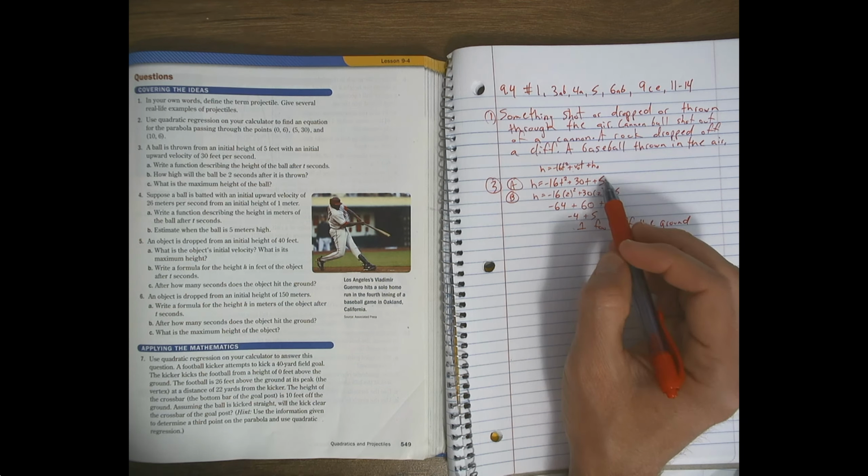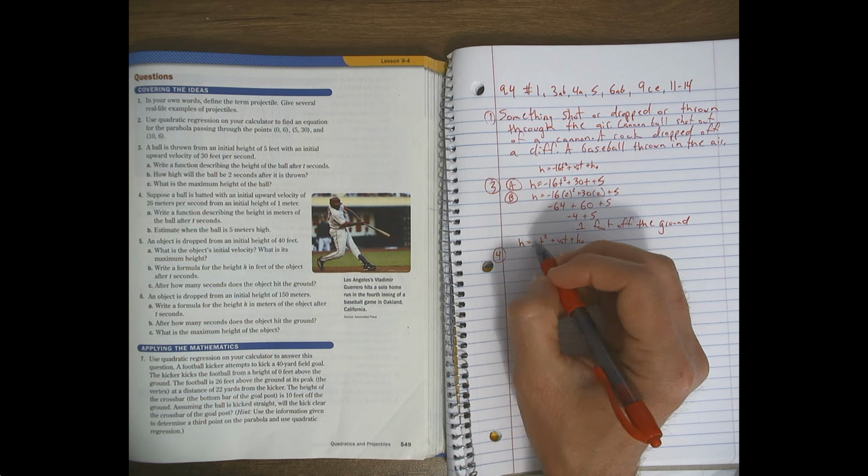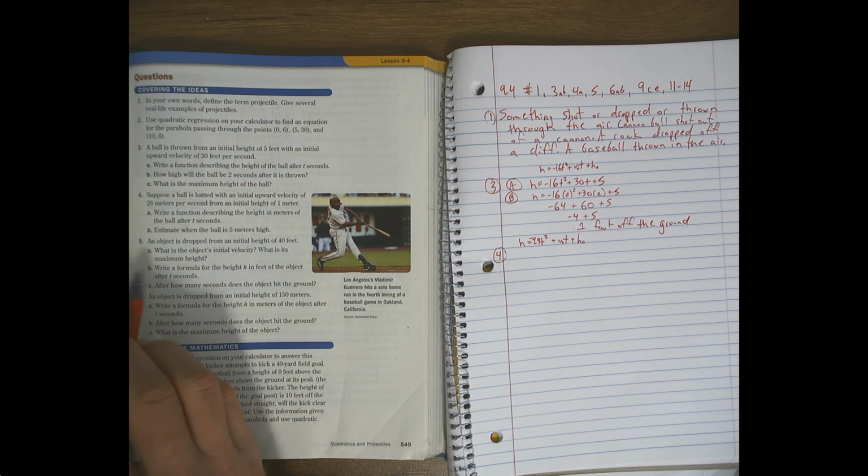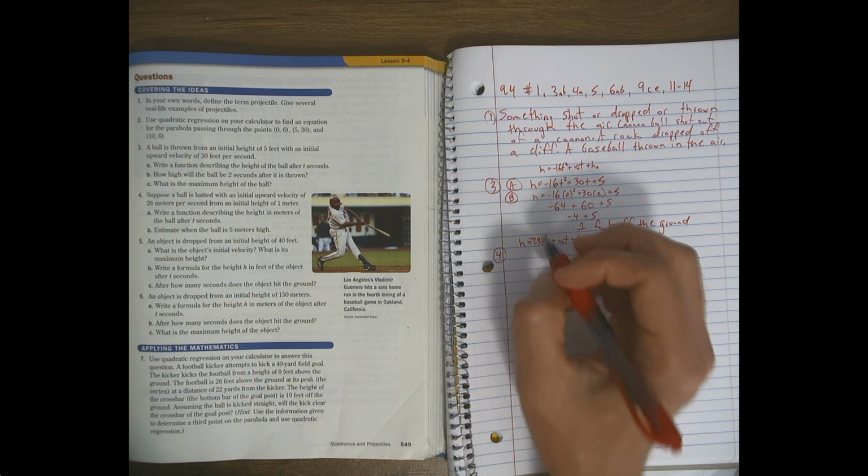All right, number 4 now is going to talk about meters. And so it's the same exact formula. I'm going to have something in front of t squared plus initial velocity times time plus initial height. But instead of negative 16, which is the gravitational pull in feet, this is negative 4.9 in meters.